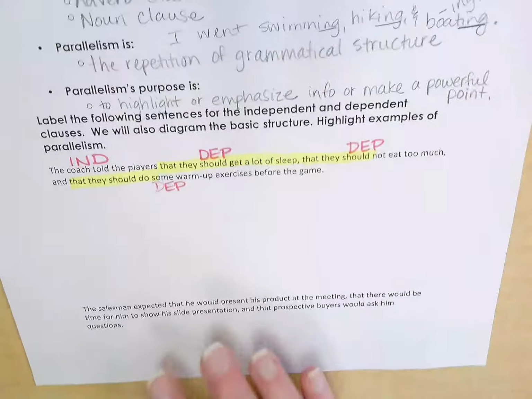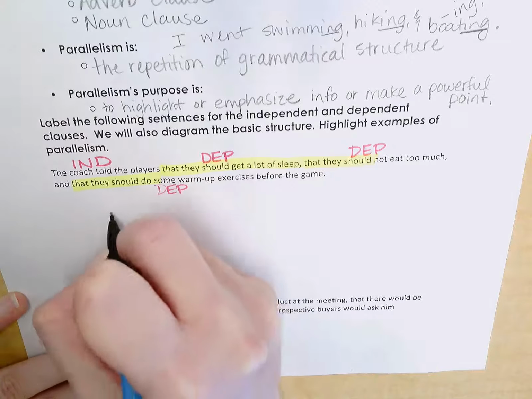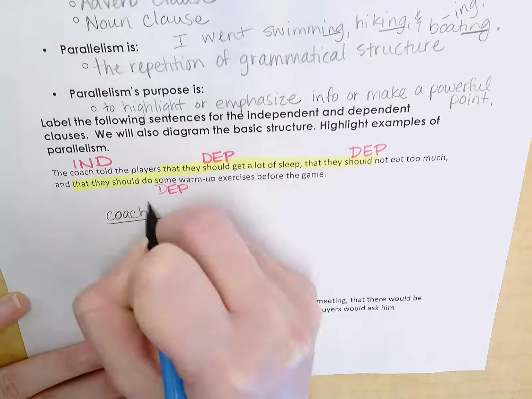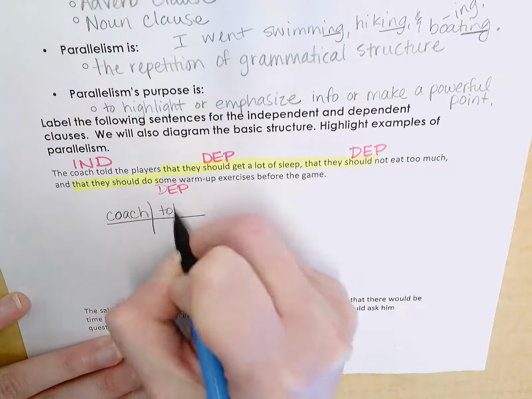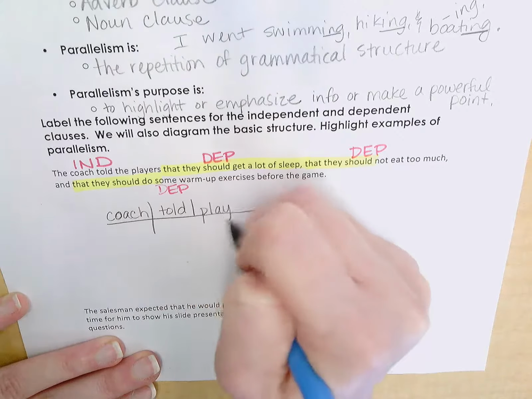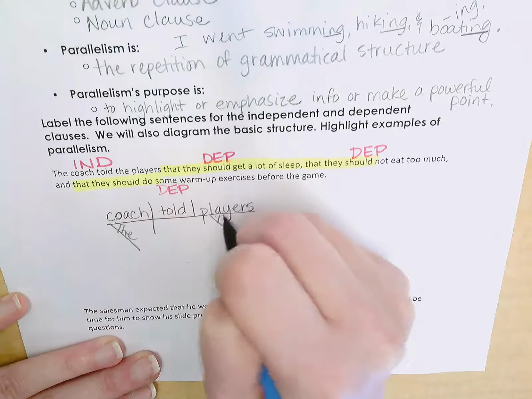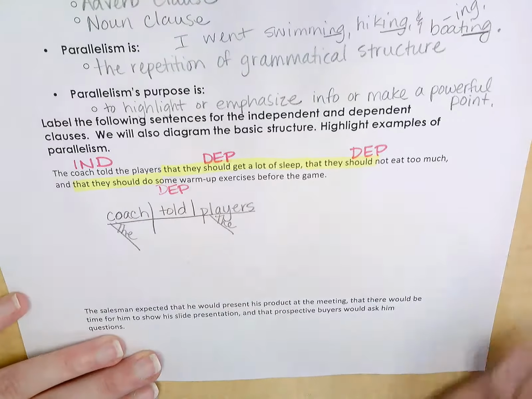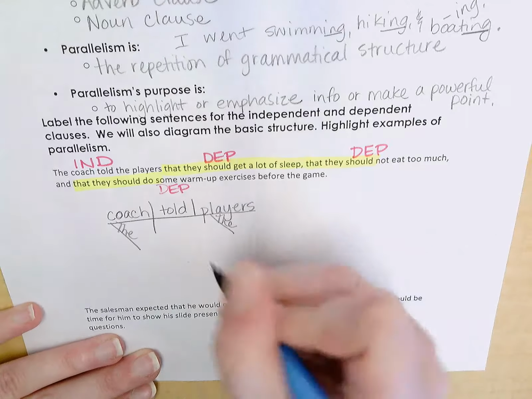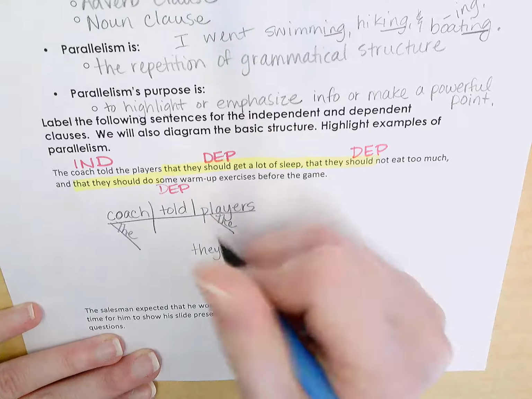So let's diagram this. So we have coach as our subject, told, coach told players. We have the. Okay, now we're dealing with that they should get a lot of sleep. So this is going to be one of our dependent clauses.